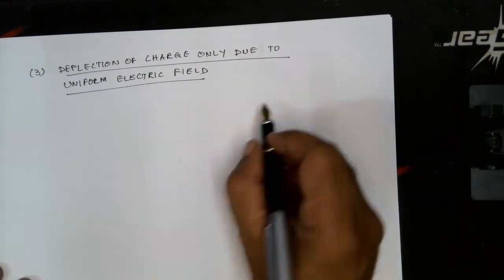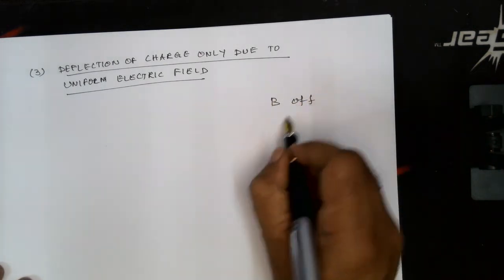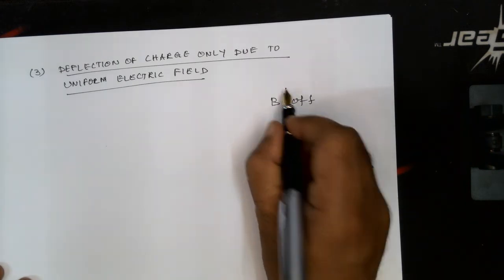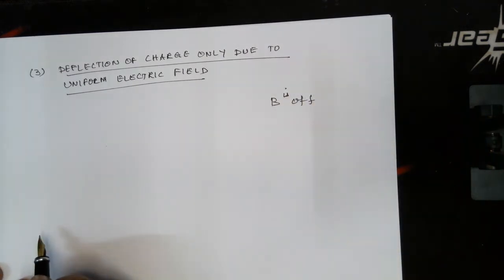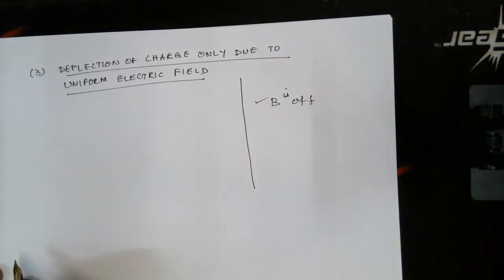It means we have switched off the magnetic field. B is switched off. Now the deflection is only due to electric field, right?